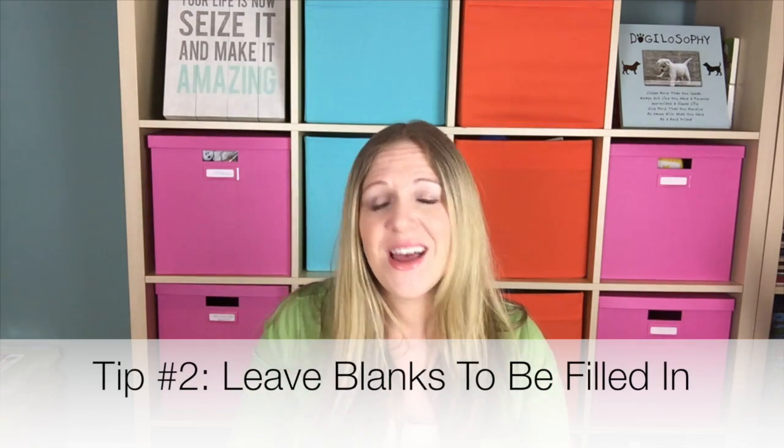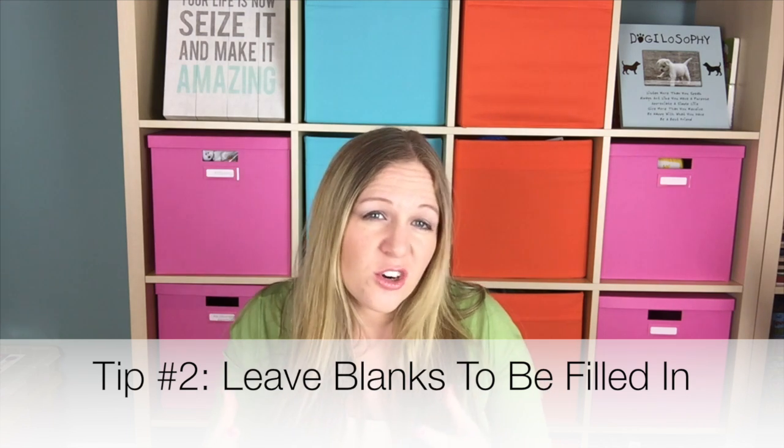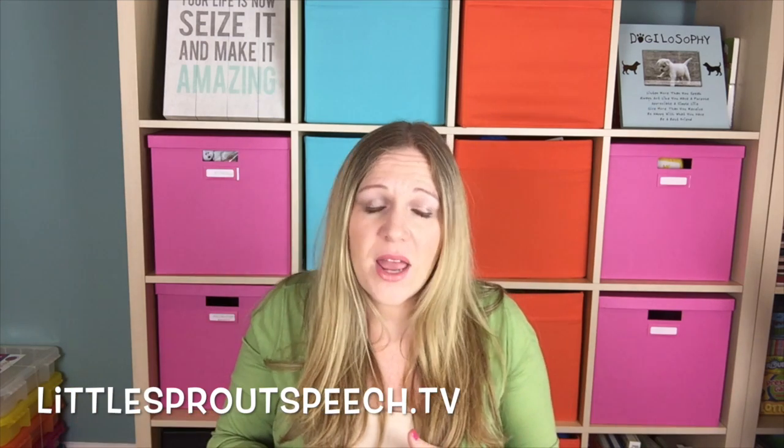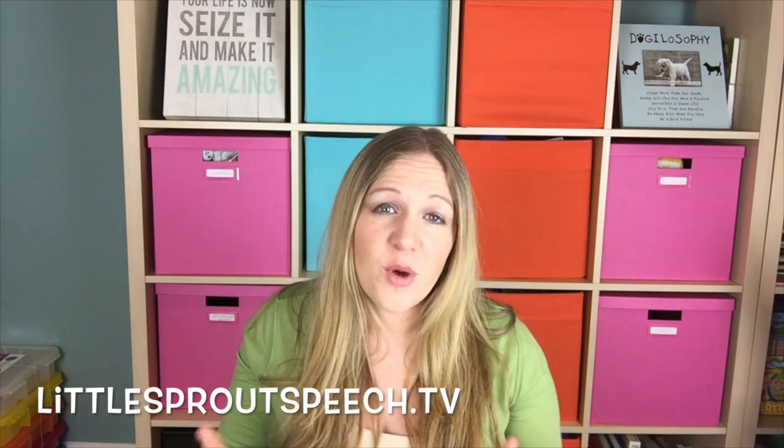Tip number 2, I want you to leave blanks for your child to fill in words. How do you do this? The easiest way is if you know they know a certain word like bus, leave that word open and see if they say it. Or the last word is a common one I like to do. Whatever the last word is in a phrase, it's the easiest one to leave off. So I'm going to give you an example of both of those, right?